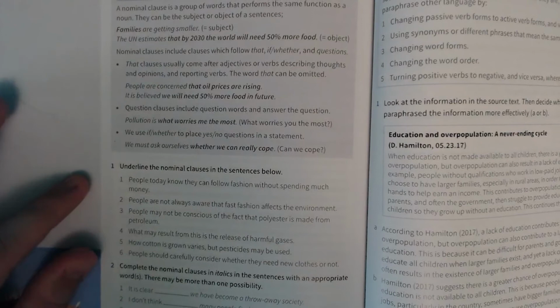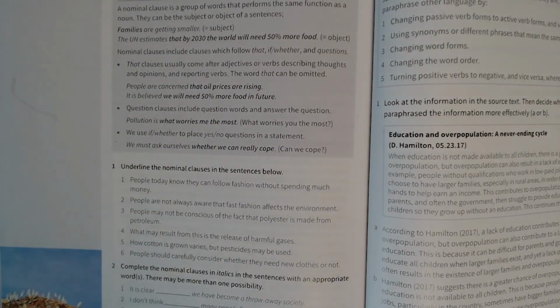So now on this page, we have some practice exercises we could do with nominal clauses. If we look at our first one here, we want to take a look at these 6 sentences and we want to find the nominal clauses and underline them. So we're going to be looking for keywords like that, our question words, if or whether, and those will point us towards the nominal clause. We also want to identify if it is the subject of our sentence or the object of our sentence.